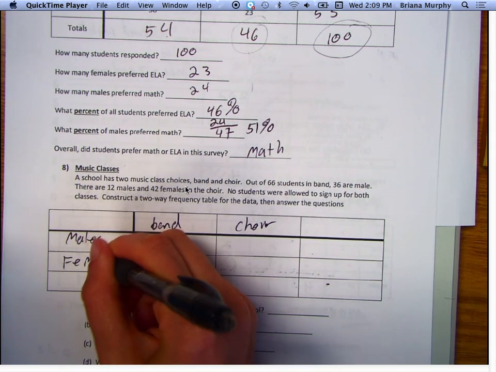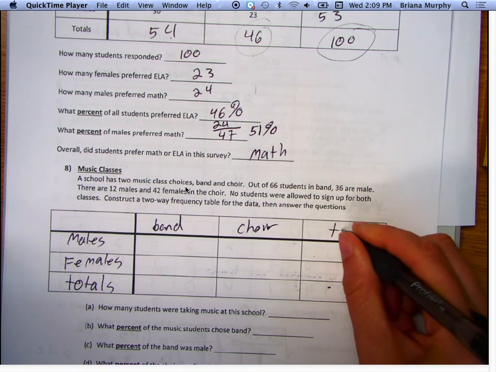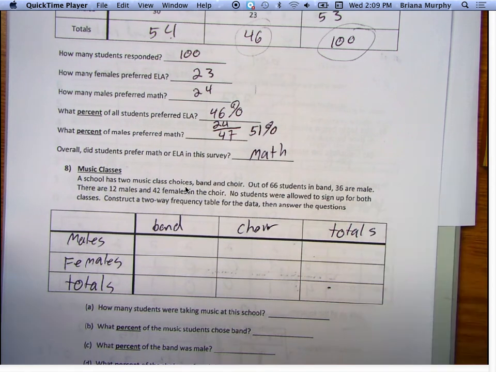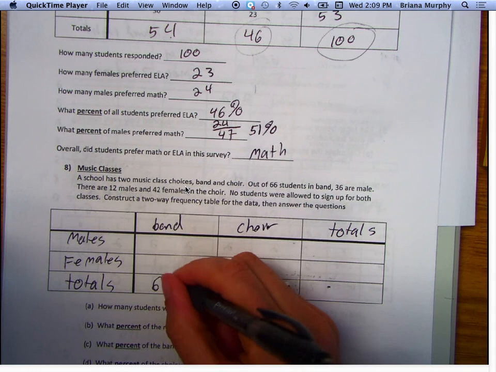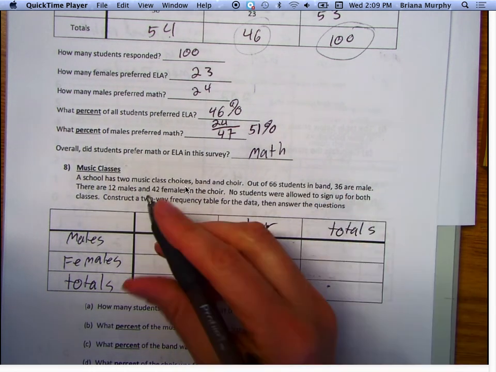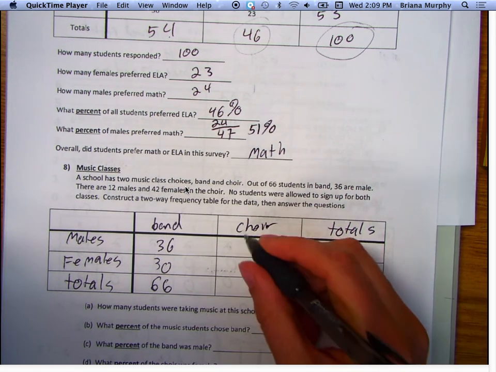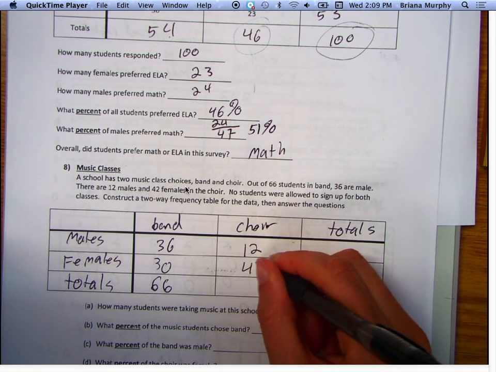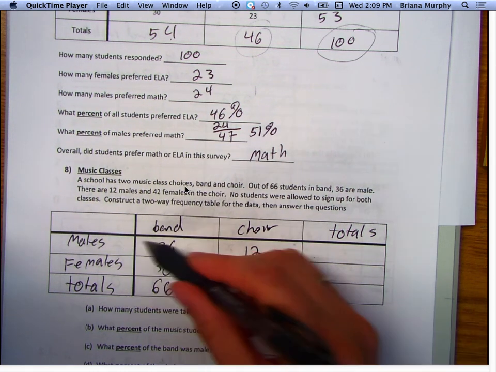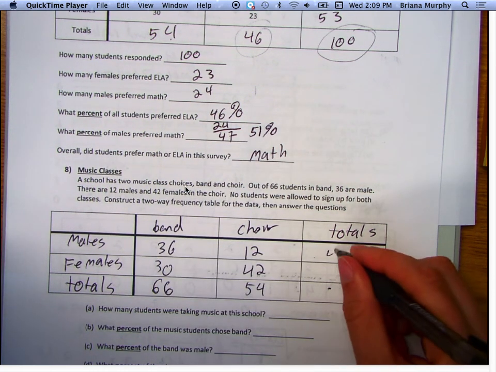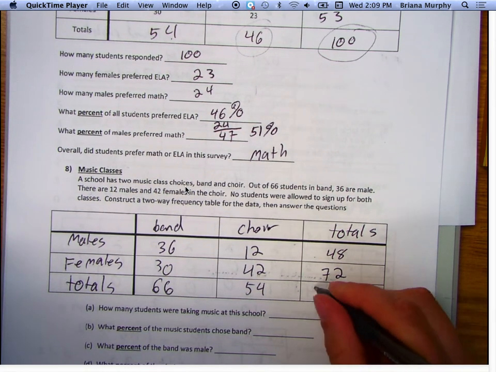We have totals. Okay. It said of the 66 students in band, so under band, the total should be 66. 36 are male, so how many are female? Choir, we have 12 males and 42 females, so how many altogether? 54. How many males altogether? 48. How many females altogether? 72. How many total? 120.